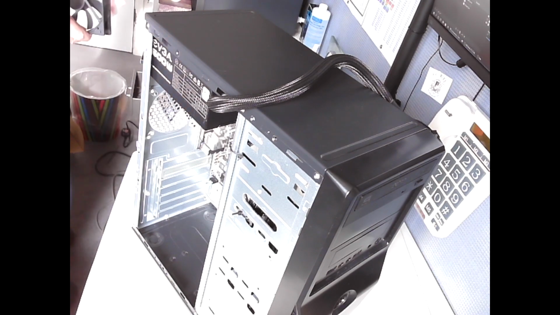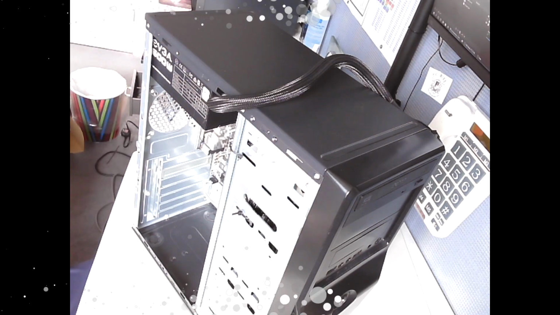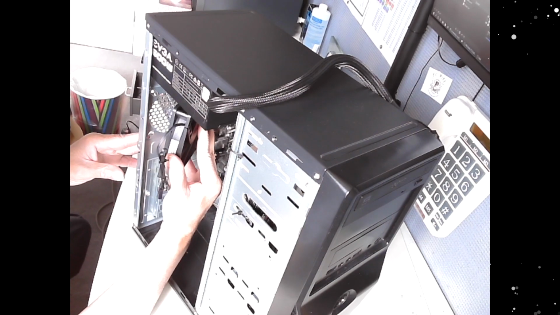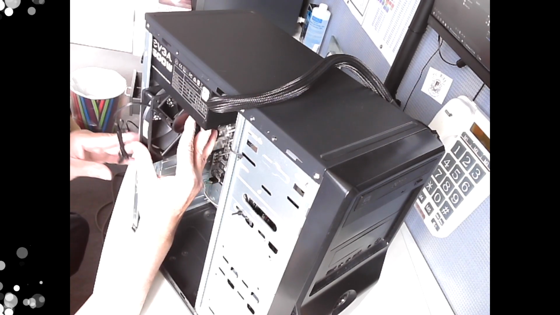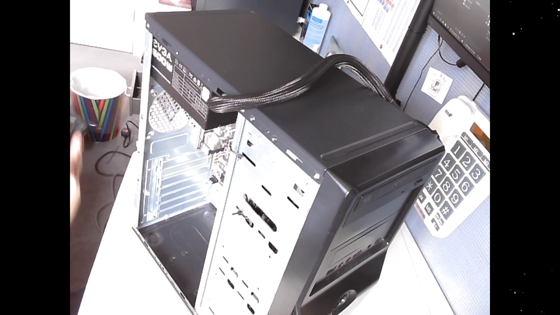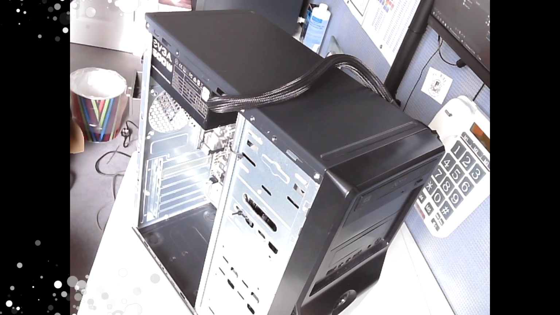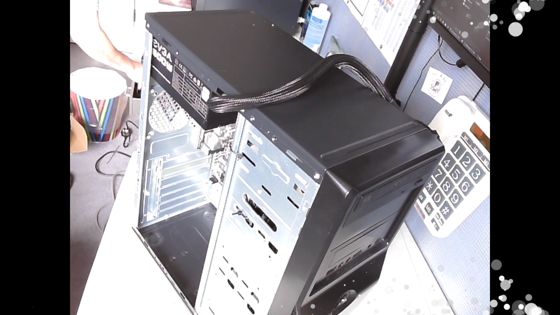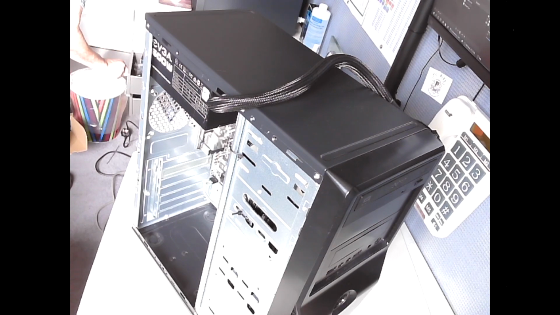In fact, I don't think it's going to fit, it's too big. I am going to put an exhaust fan in. It's a 140, what 120? Yeah, it's a 140 and 120. I don't think I've got a 120. It's only a 3-pin fan.